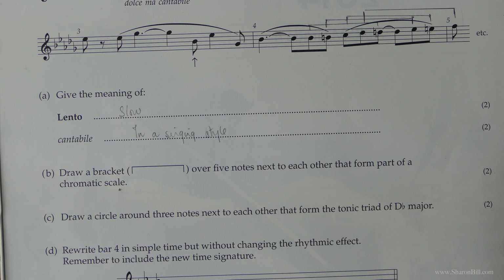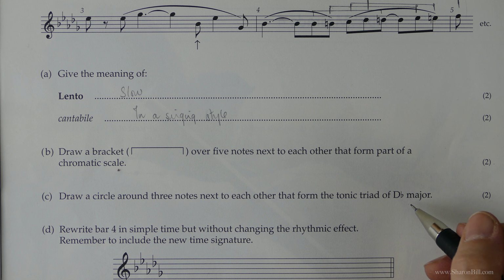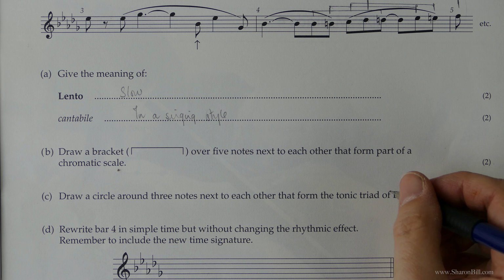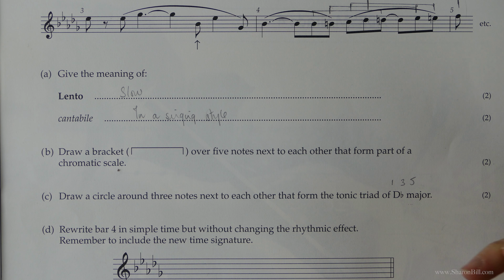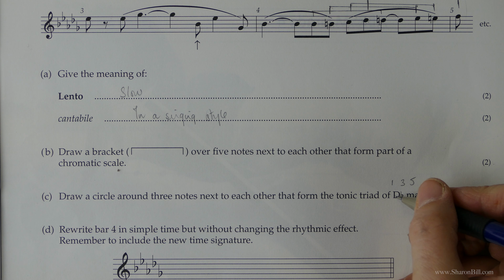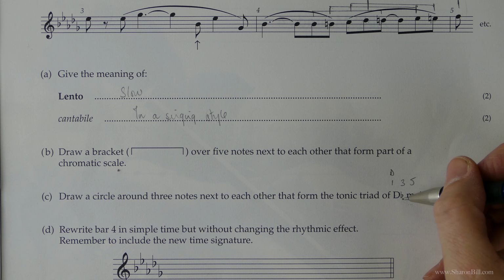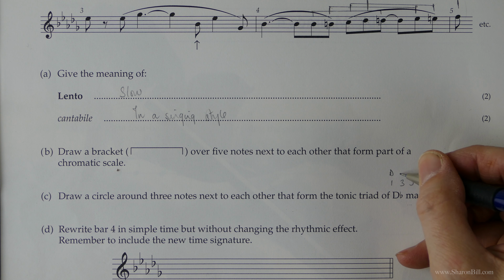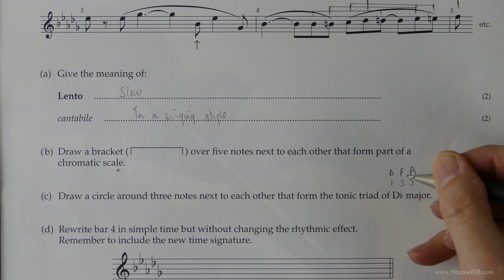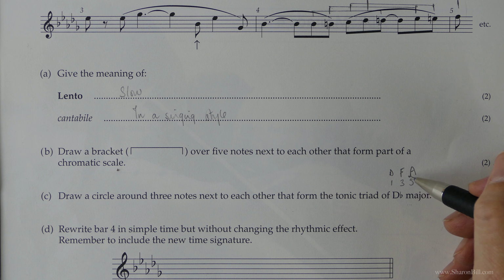Let's carry on. So the next question, we're asked to draw a circle around 3 notes next to each other that form the tonic triad of D flat major. So if you remember, the tonic triad is built of the 1st, the 3rd and the 5th degrees of the scale. If we're in D flat major, the 1st is D flat. I'm not going to bother with the flat signs because the key signature will take care of all of that. So E, F, G, A, and then your key signature will deal with the flats. So we're looking for D, F, A.